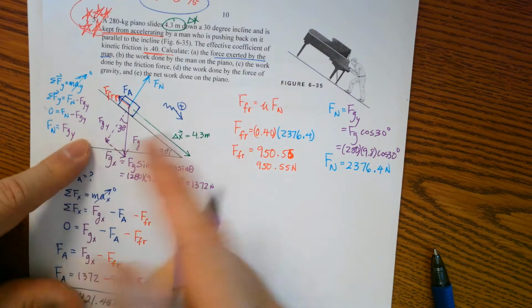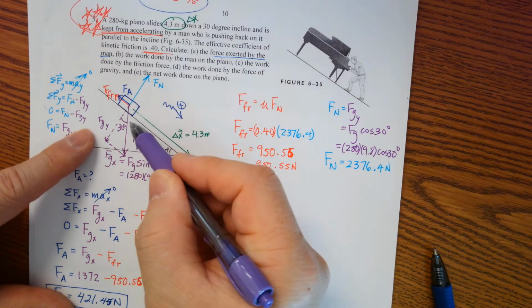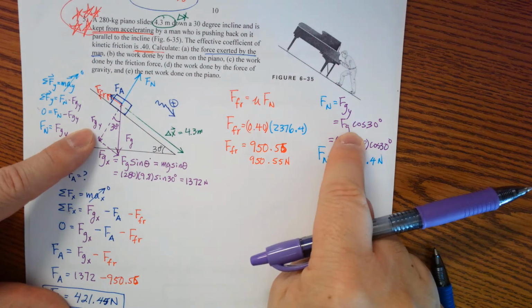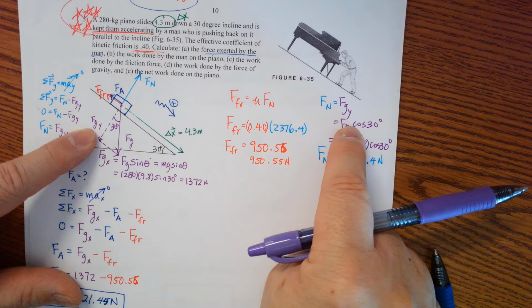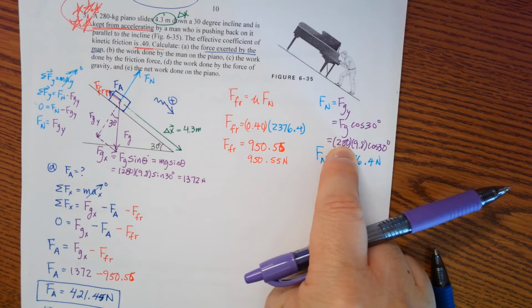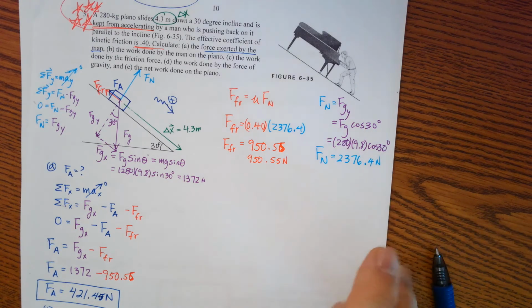And since Fgy is the adjacent component of my 30 degrees here, of my hypotenuse Fg, my Fgy is Fg times cosine of 30 degrees. And since Fg is m times g, 280 times 9.8 times cosine of 30 degrees.